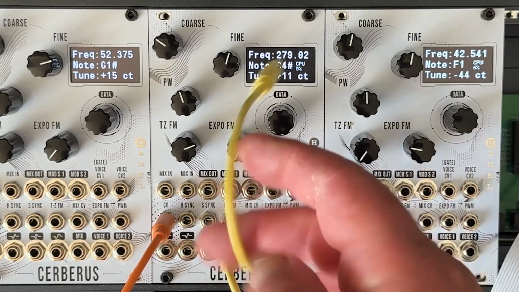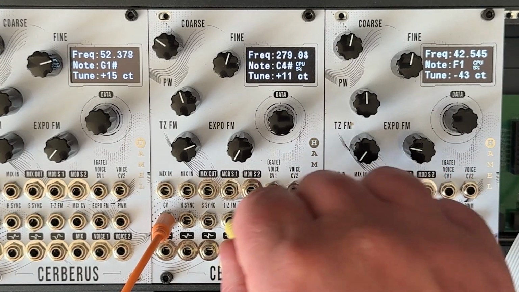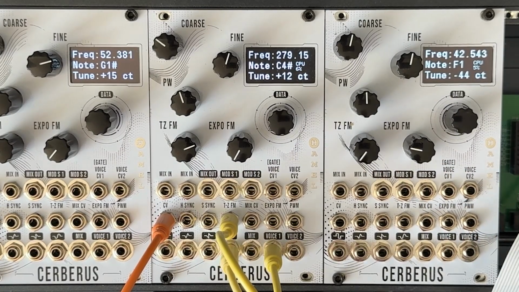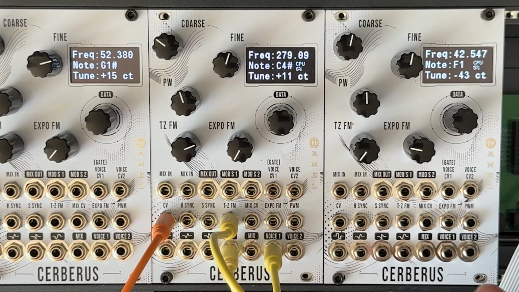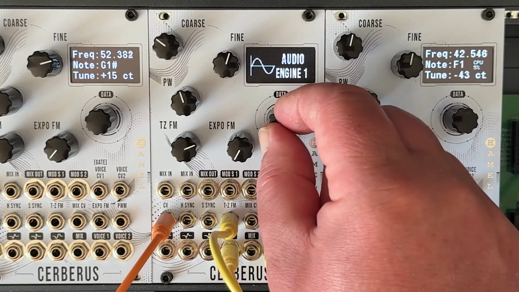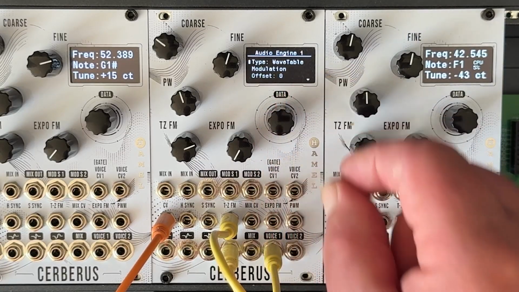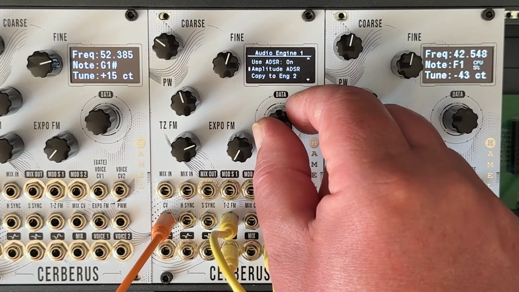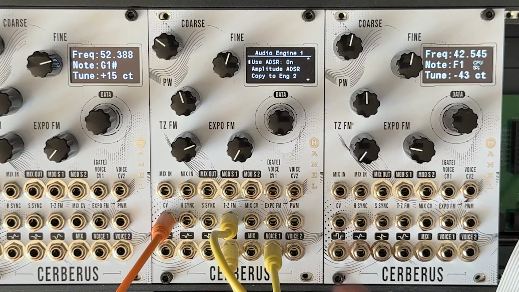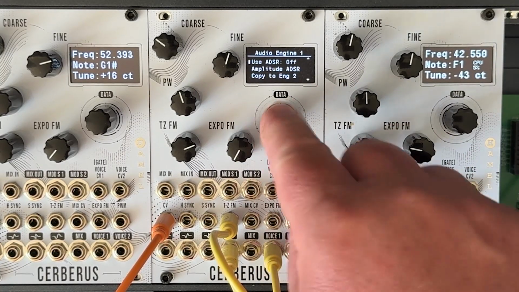So I'm just going to patch in from the digital engine 1 into the through 0 for the analog. We've got the sine wave of the analog coming straight out. I've got a Keystep Pro on the pitch, so I can just play some simple arpeggios for demonstration, and I'll go in and I'll turn on the first digital engine to a wavetable. What we'll have to do, by default, this will use an envelope. We don't want an envelope, we want it free running. So turn the envelope off.